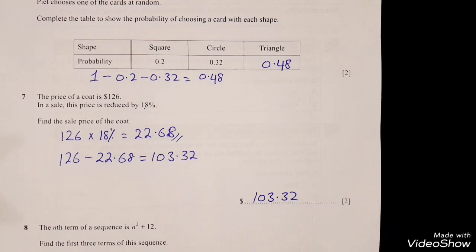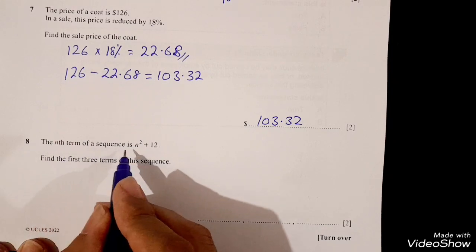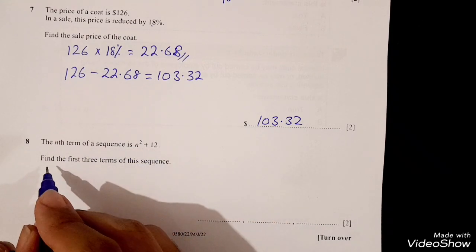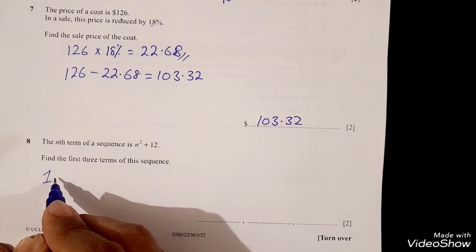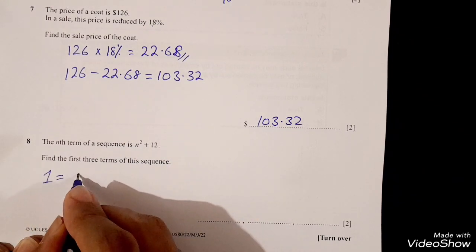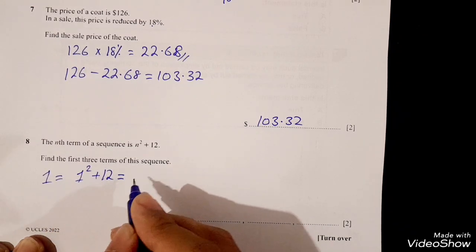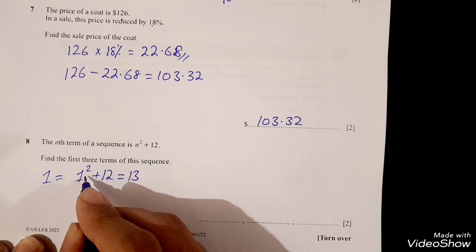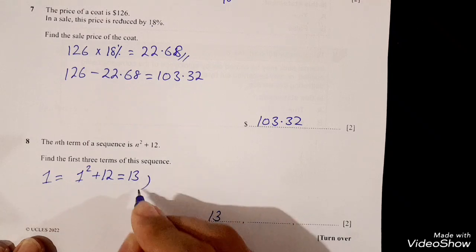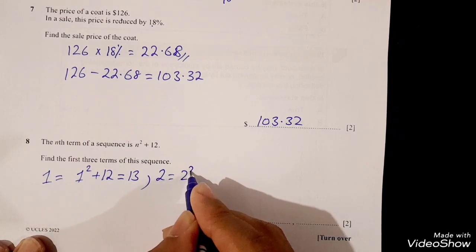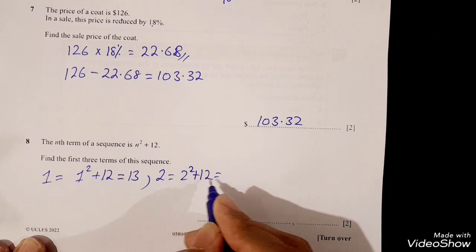103.32. Then question 8 is, the nth term of the sequence is n squared plus 12. Find the first three terms of the sequence. So the first term will be 1 squared plus 12, which will be 13, because 1 square is 1 plus 12 is 13. Then for the second it will be 2 square plus 12; 2 square is 4 plus 12 is 16.